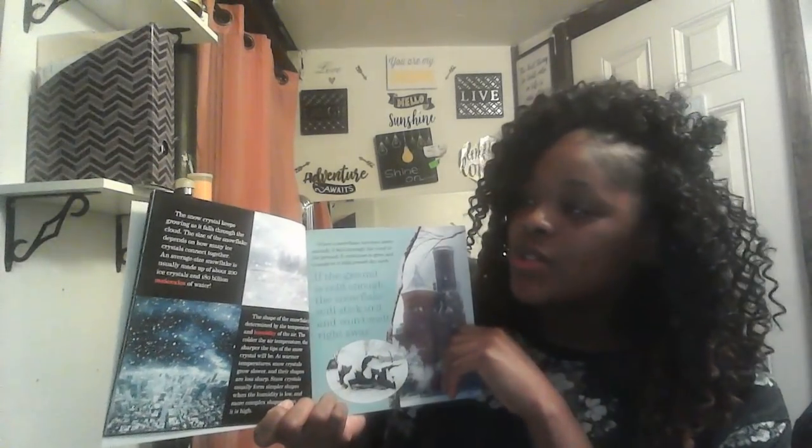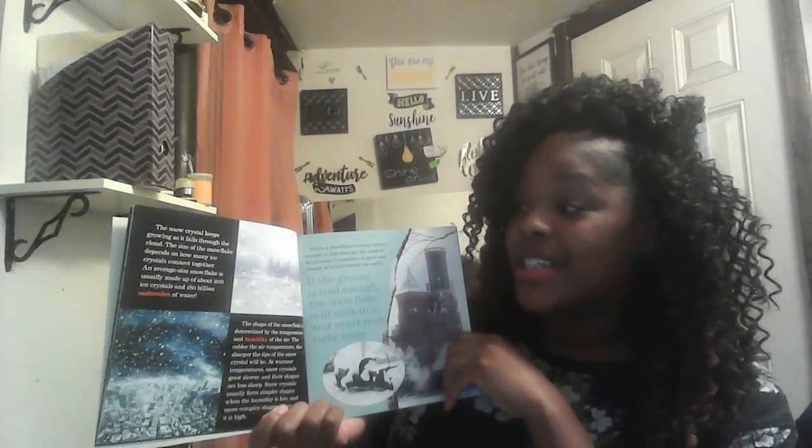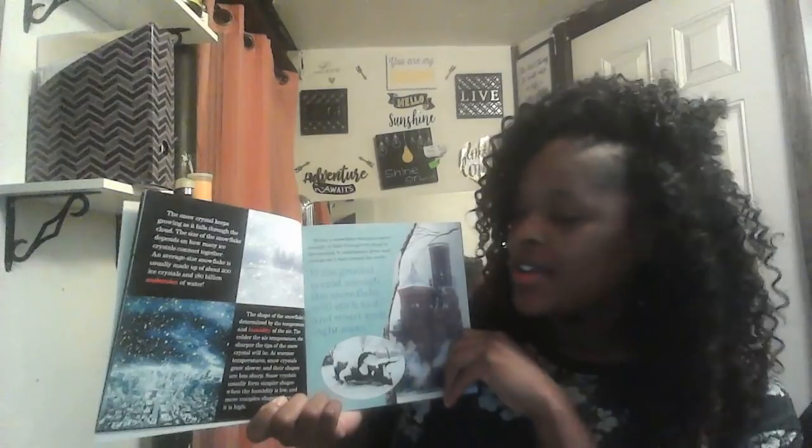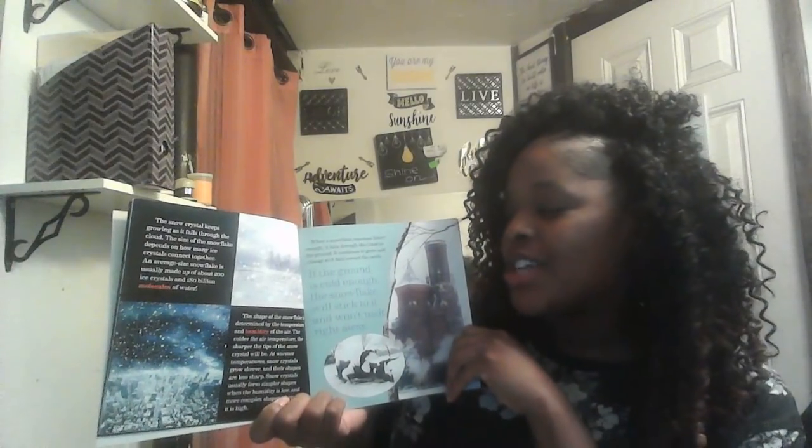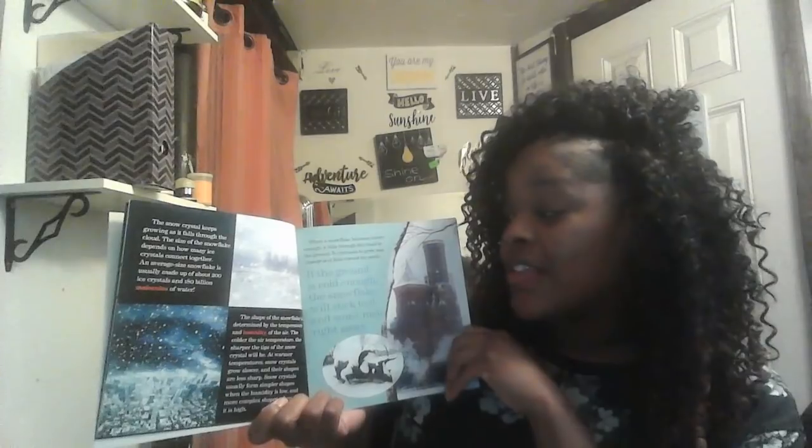The snow crystals keep growing as they fall through the cloud. The size of the snowflake depends on how many ice crystals connect together. An average size snowflake is usually made up of about 200 ice crystals and 180 billion molecules of water. The shape of the snowflake is determined by the temperature and humidity of the air.